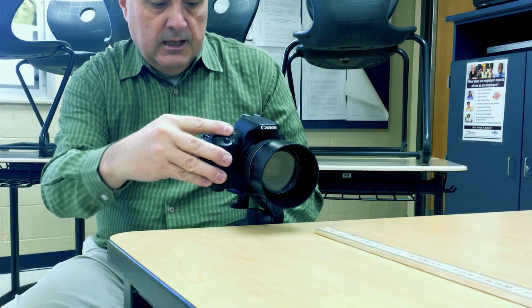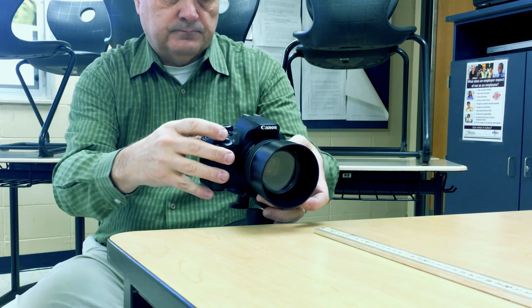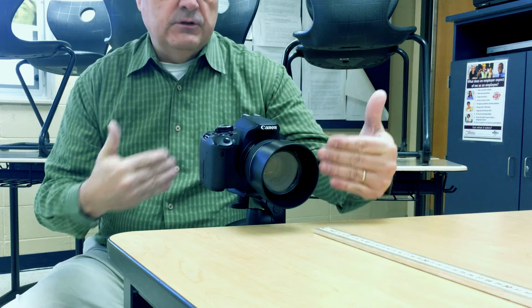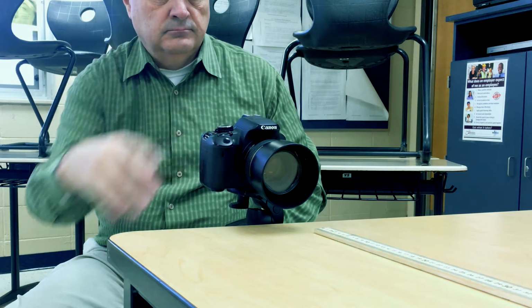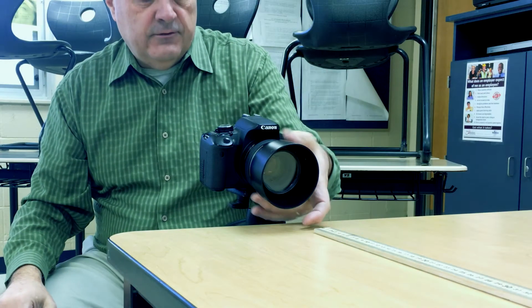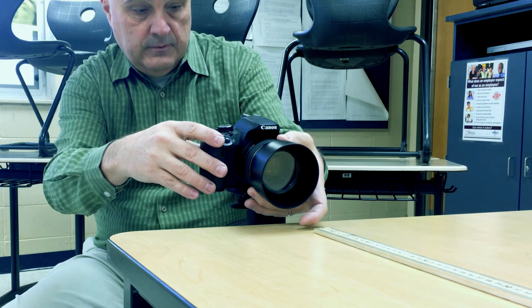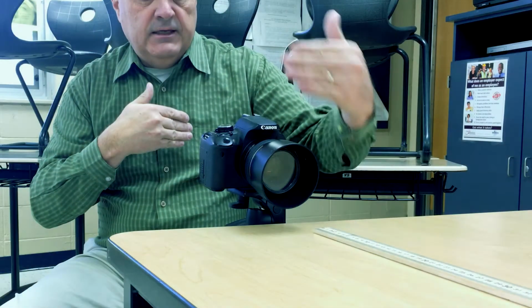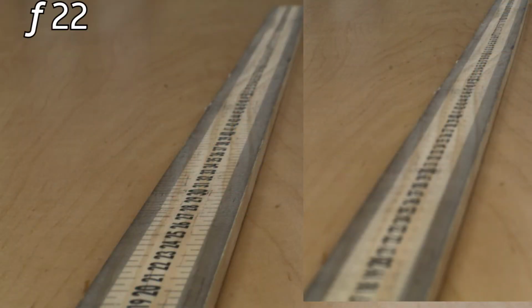So now I'm going to set the aperture to a much larger number, which is 22 on this camera. I'm going to bring the focus back to the minimum point, which is about right here, and I'm going to take this picture. And I'm going to move the focus to the far end, and you'll see that more of the stick is in focus again as I move the focal point farther away.